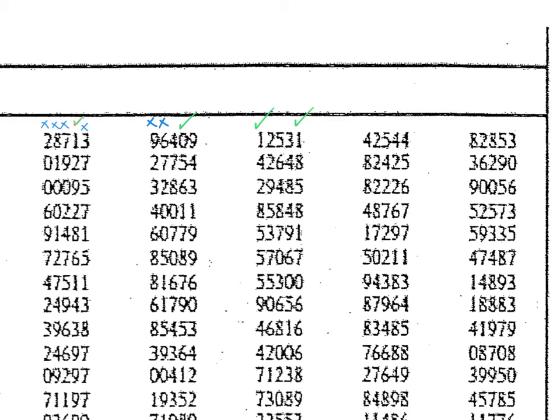6 is not green. 4 is not green. 9 is not green. 2 is not. 5 is not. 3 is not. 4 is not. 2 is not. 5 is not. 4 is not. 4 is not. 8 is not. 2 is not. 8 is not. 5 is not. 3 is not. So we have 3 greens, and we have 1, 2, 3, 4, 5, 6, 7, 8, 9, 10, 11, 12, 13, 14, 15, 16, 17 not.